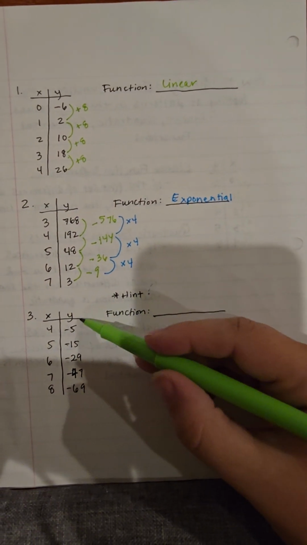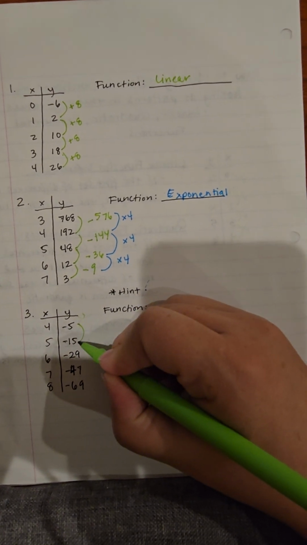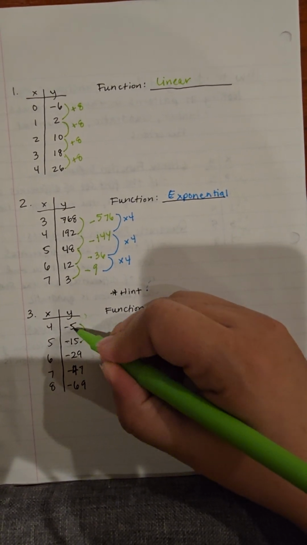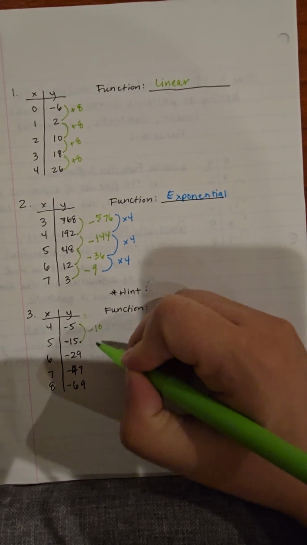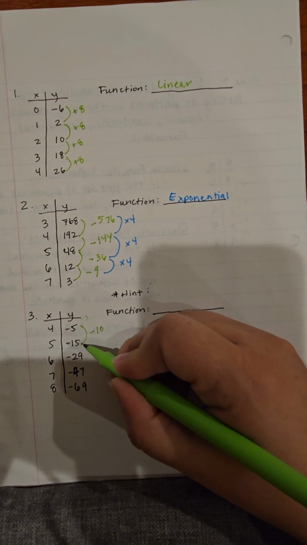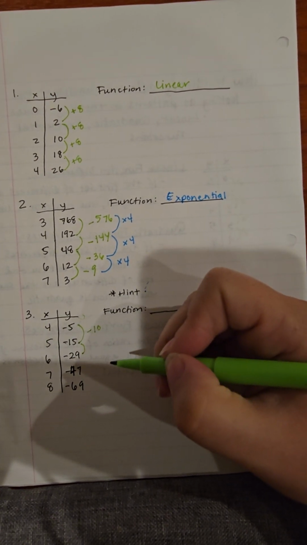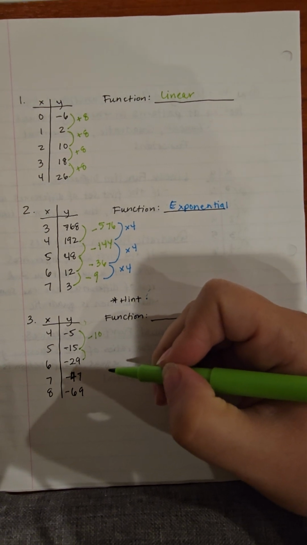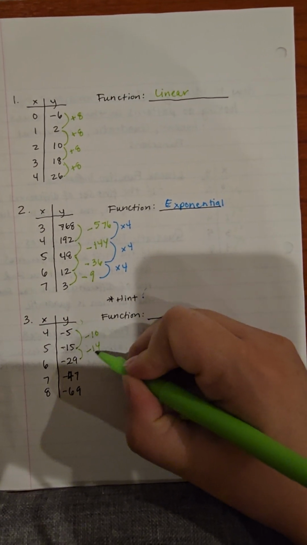Okay, so we're moving on to number 3. We're going to do the same thing. The difference between -5 and -15 is 10. And then the difference between -15 and -29 is 14.